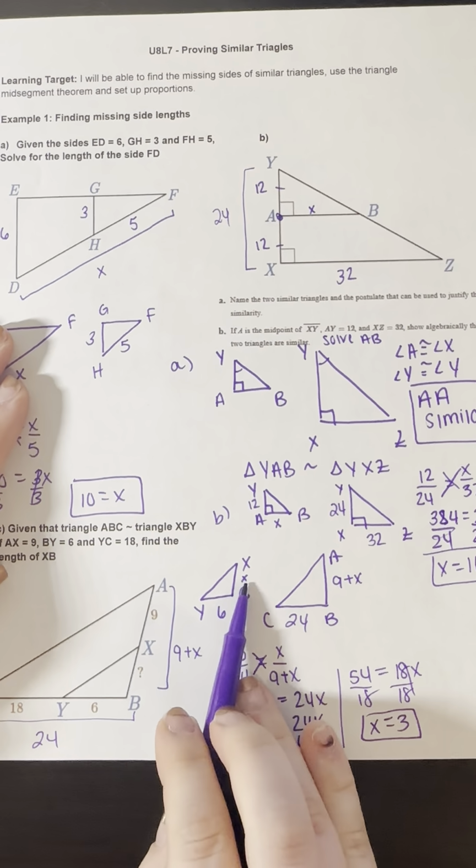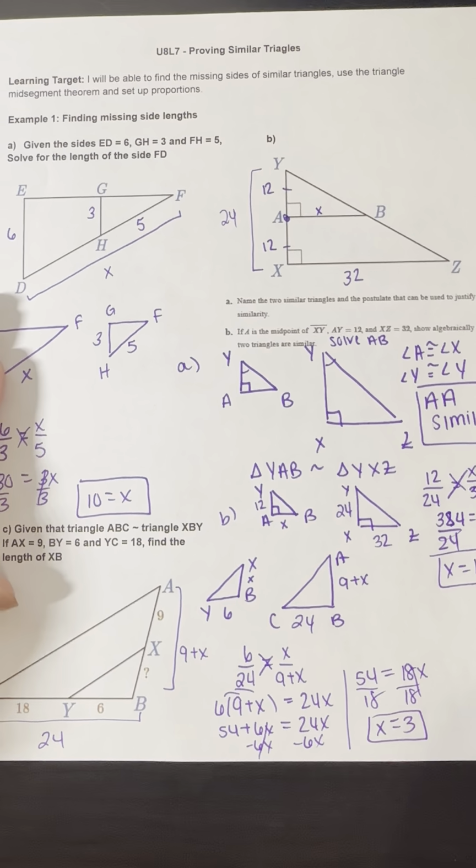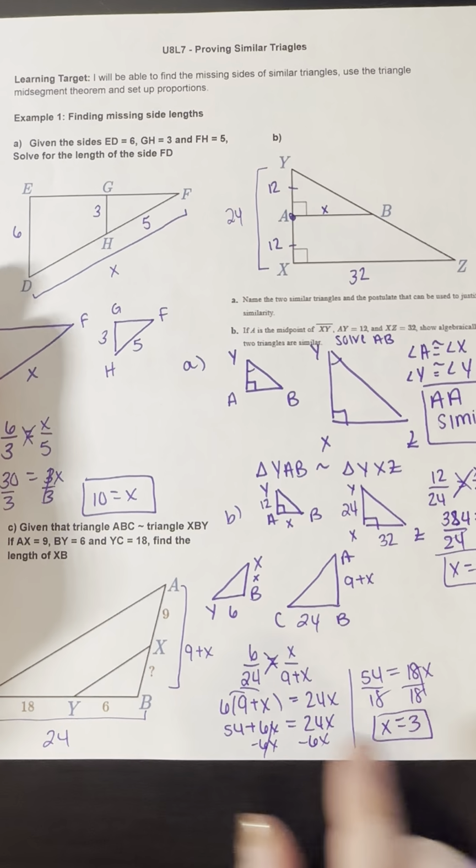And that x was our side length, so that's exactly what we're missing. So our XB side is 3.